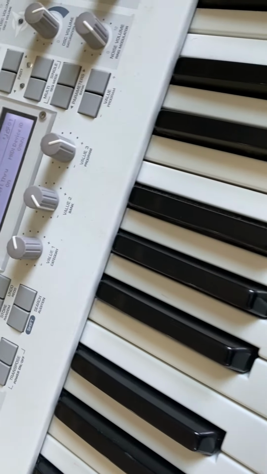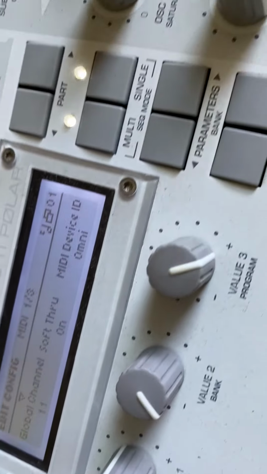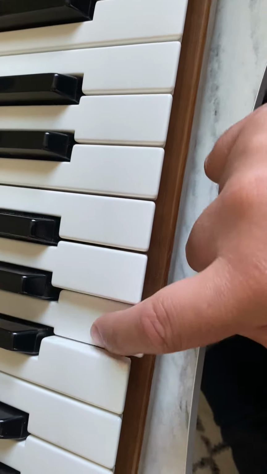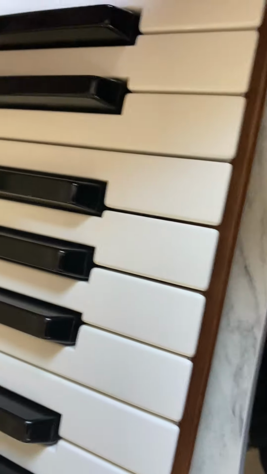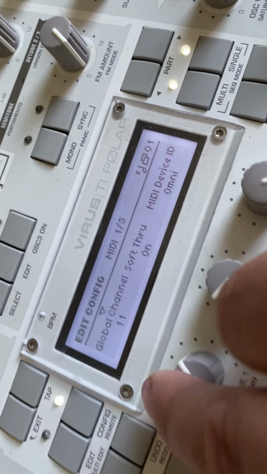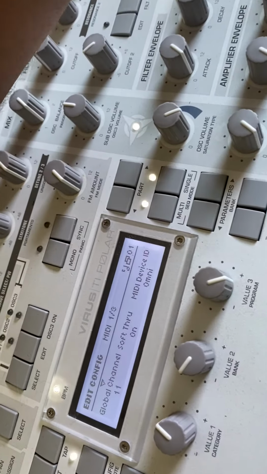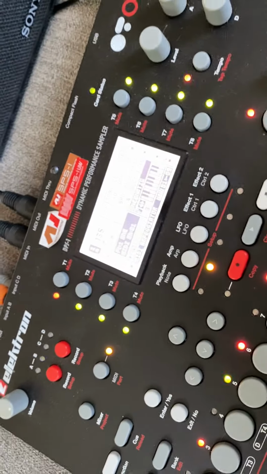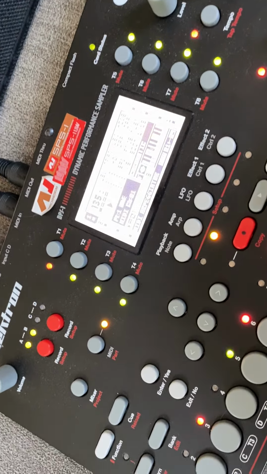So let's go over to the virus. I'm on global channel 11, patch 1. Press some keys. Nothing happens. Oh, something happened. It fucking froze. Yeah. So then pull the plug, plug it back in. It should be unfrozen. Yep. Unfrozen. Hit a key. Nothing happening. Hit a key on here.